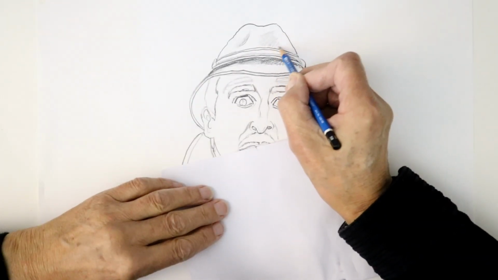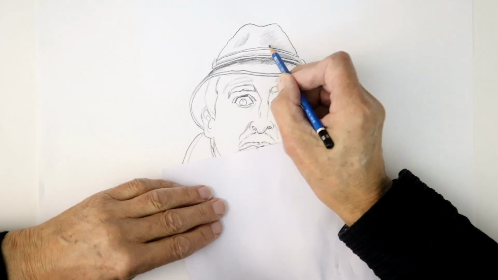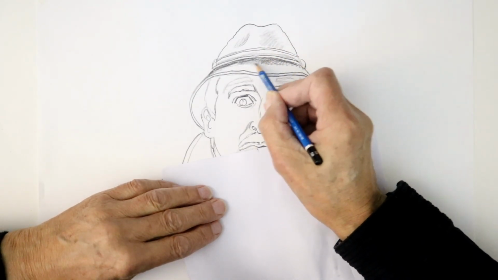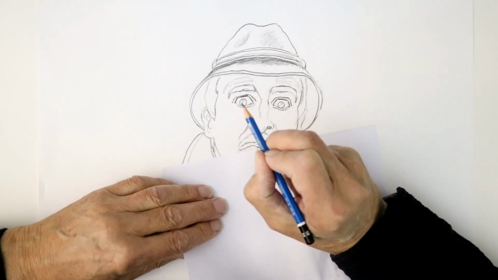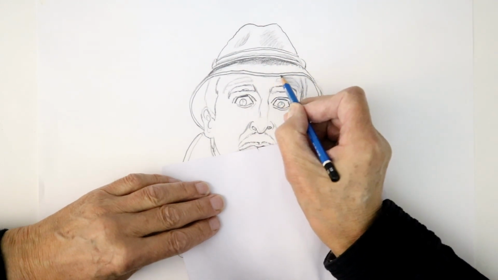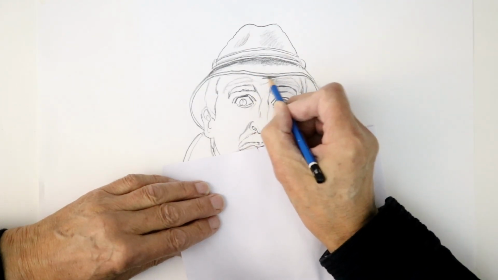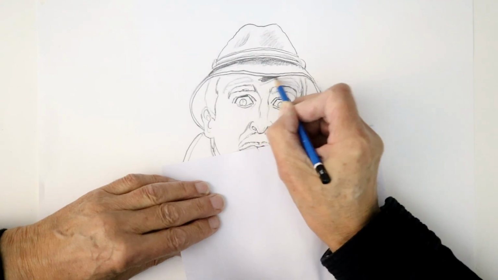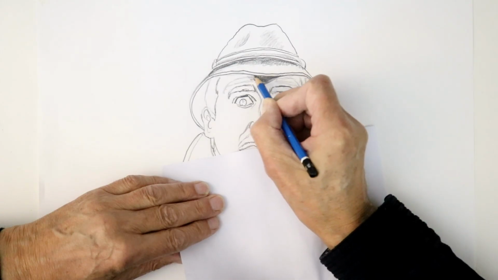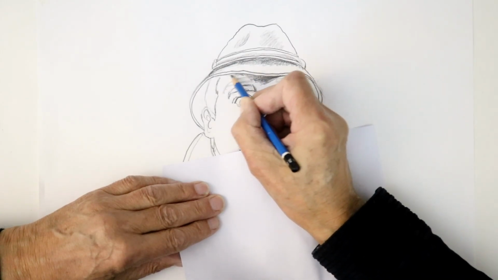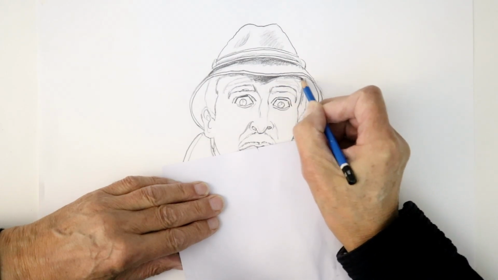Okay, well, as you can see, I've started to shade in the hat. You can make it quite sketchy, you can use parallel lines, or you can use a kind of circular motion. That's the shading under the top of the hat brim there. And the deep shading in here, almost like a triangular shape coming in here. So again, if you use a circular motion and put a bit of weight on your pencil, you'll get quite deep shadow coming in here, like that, going up round into the side of his head there.